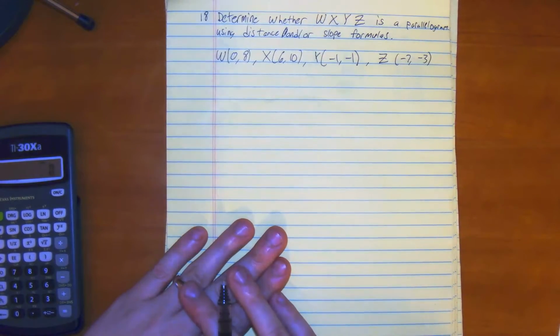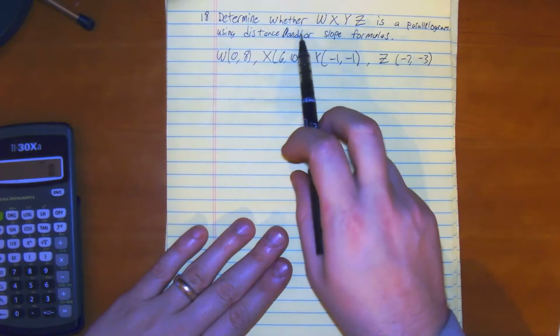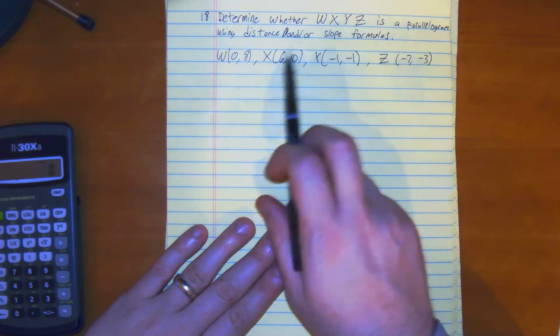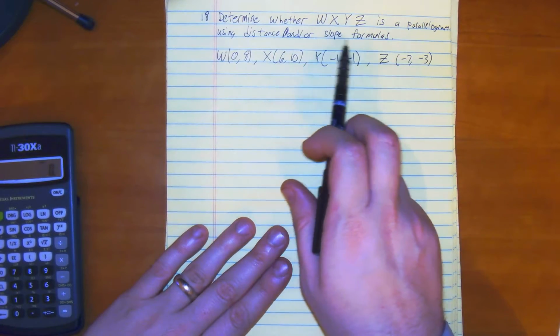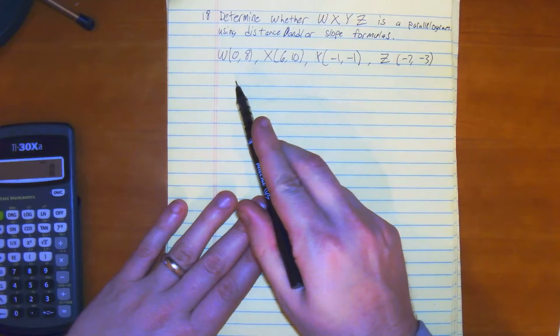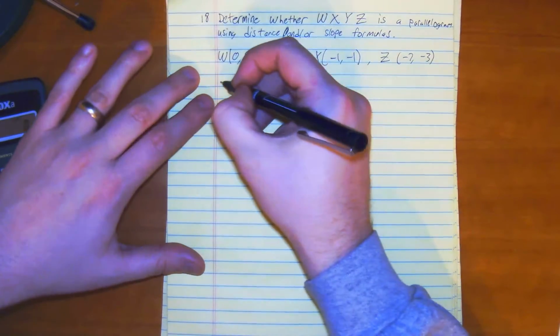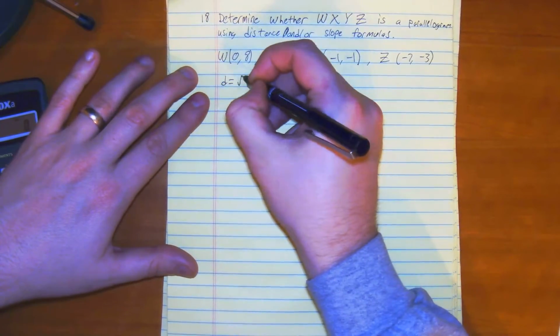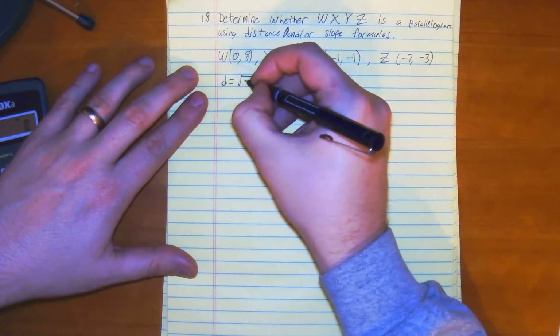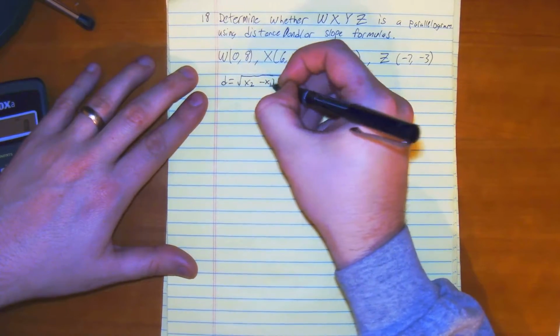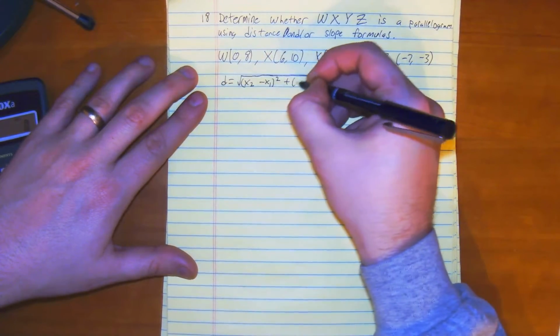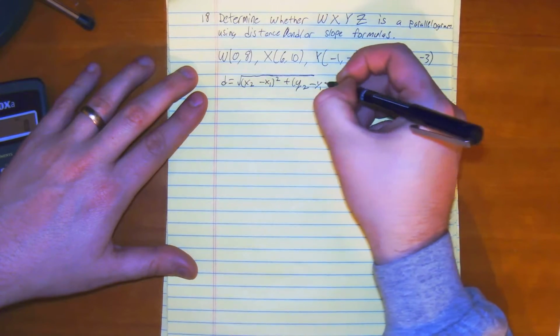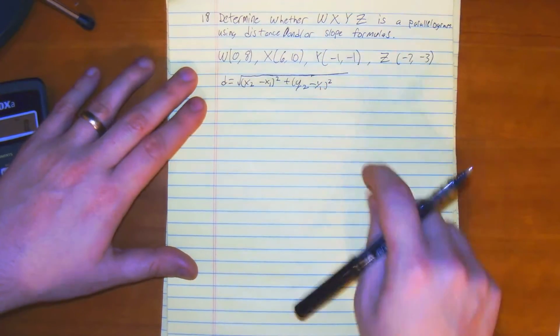Alright, we're going to do number 18. Number 18 says determine whether WXYZ is a parallelogram using distance and/or the slope formulas. We're going to use the distance formula here. The distance formula is equal to the square root of (x2 - x1) squared plus (y2 - y1) squared.